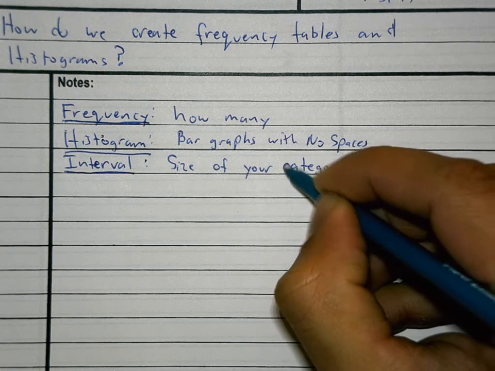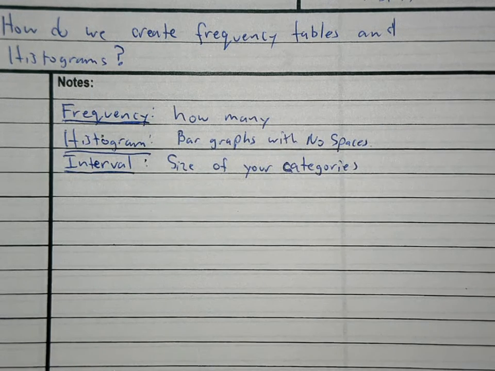The size of your categories. Once we learn these three words, then we're just going to end up making frequency tables and histograms. And I'll show you how it's done, and then we're going to define the different types of histograms that you're going to need to know the difference of.